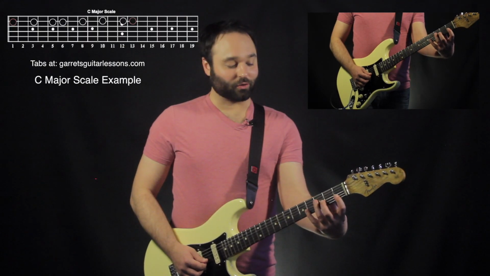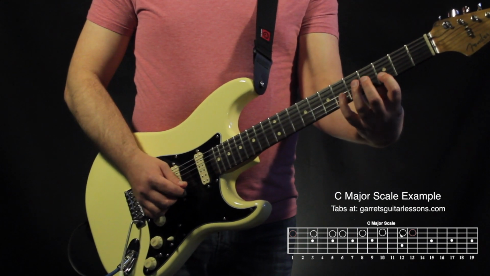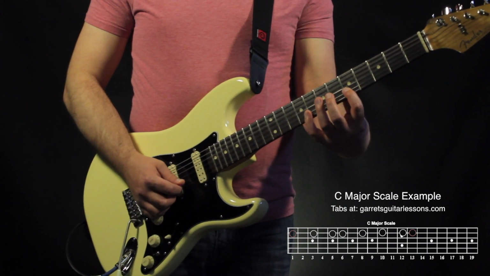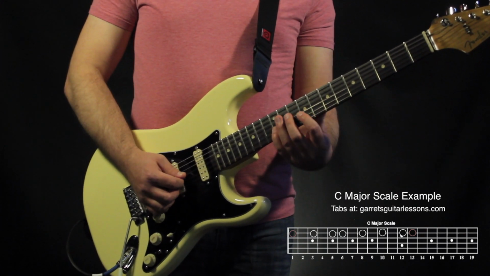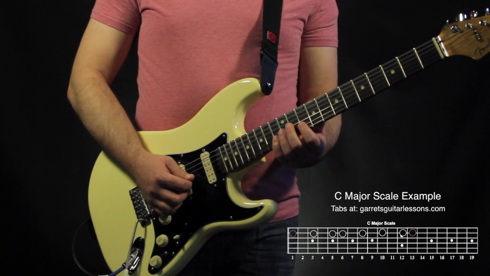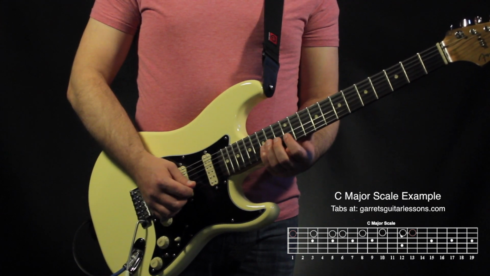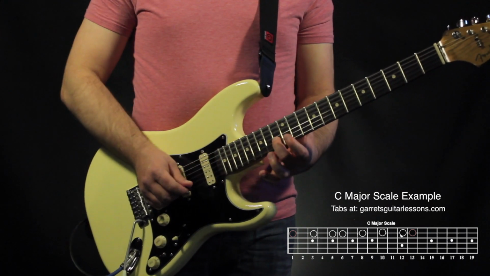So now in thirds, this would be first, fifth, third, sixth, fifth, 8th, 6th, 10th, 8th, 12th, 10th, 13th, 12th, 15th, and then that 13th fret or the C again.